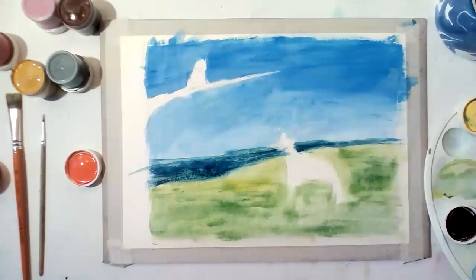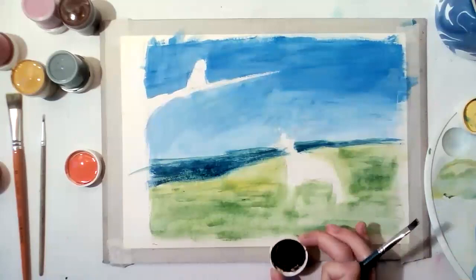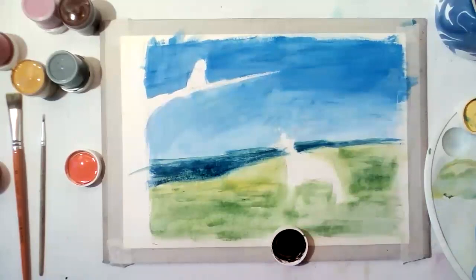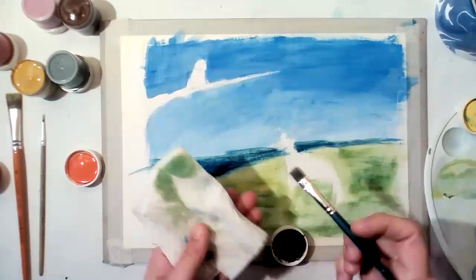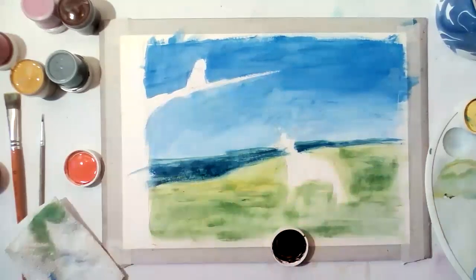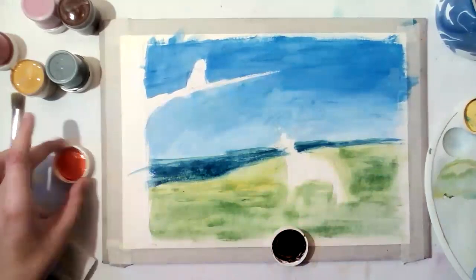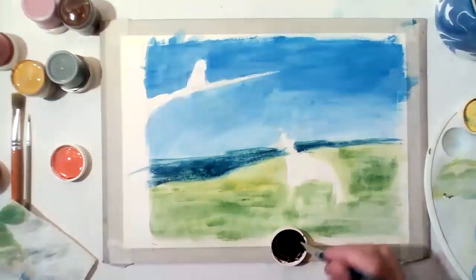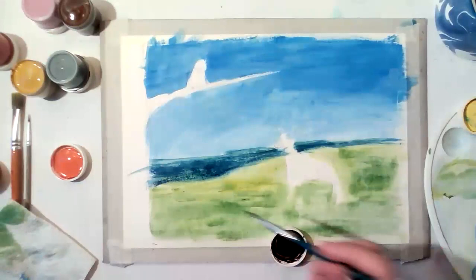So I will move with the next step with the brown. And again, I will use my dry brush technique. So I will use first my dark brown, and my brush is really dry. I even dry it up with the paper towel a bit, because I want to create those tree strokes.